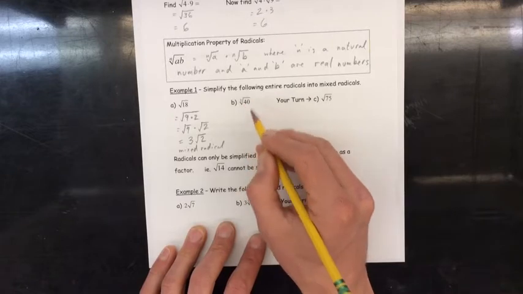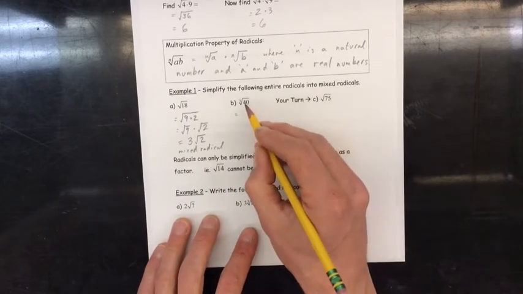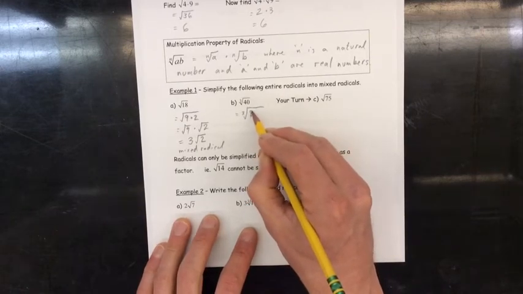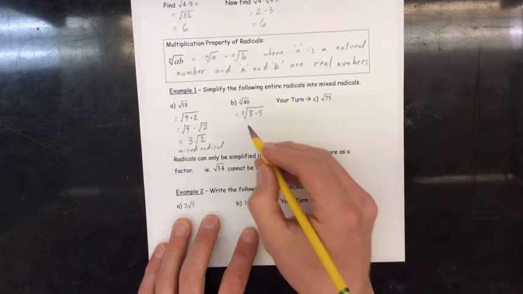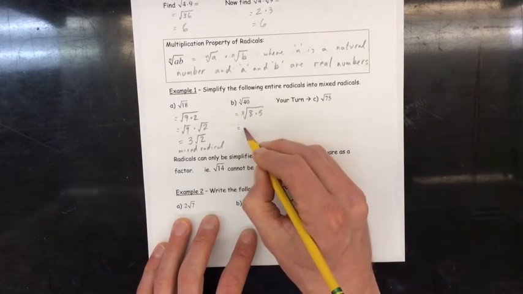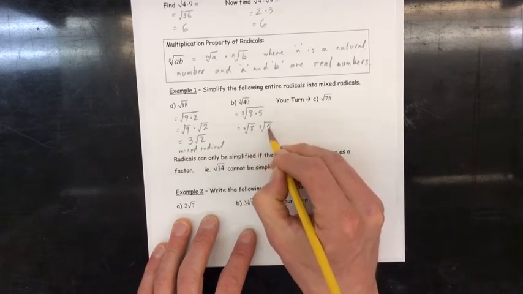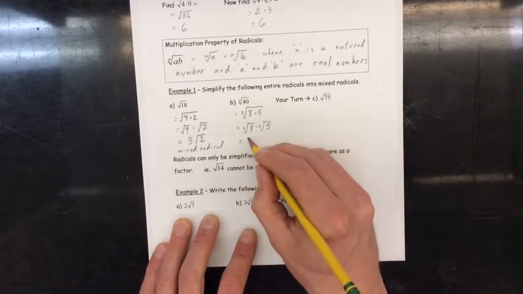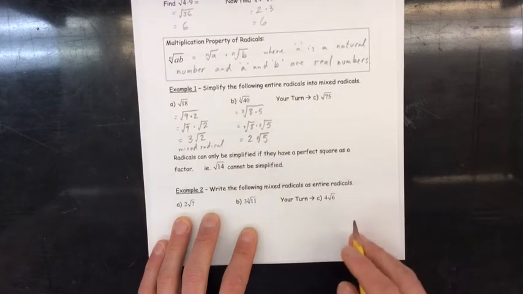So for the cube root of 40, now I'm looking for cube root factors. Well, a cube root factor I'm seeing is 8. So 8 times 5, because 8 is equal to 2 cubed. And the cube root of 8 and the cube root of 5 is equal to 2 cube root 5. So here's our mixed radical.